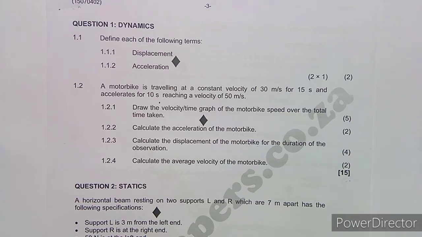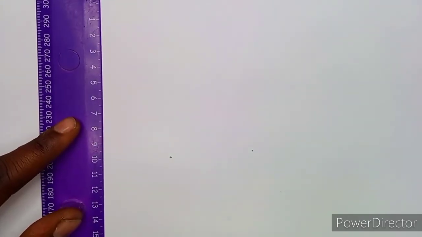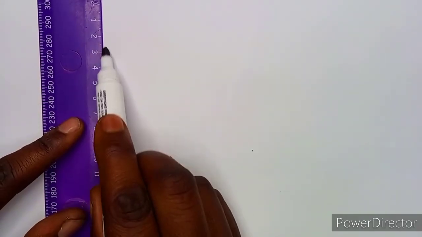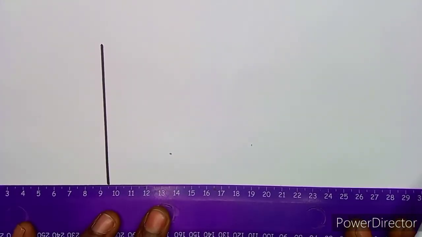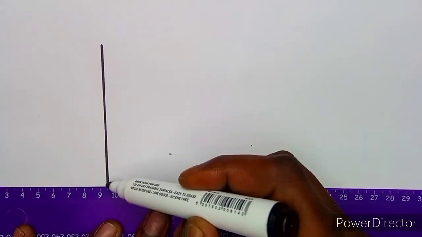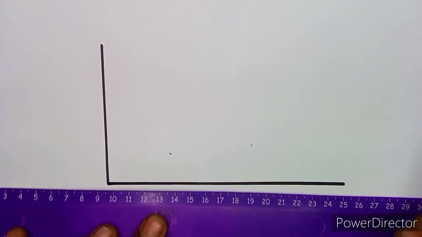All right, so how are we going to have this presentation? Let us just have our axes to represent the velocity and the time. Take note, this is a velocity time graph, so it's supposed to have velocity and time.